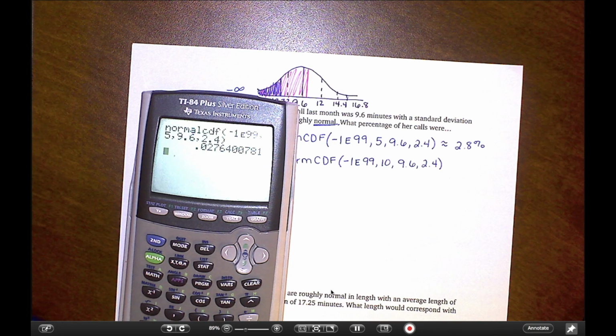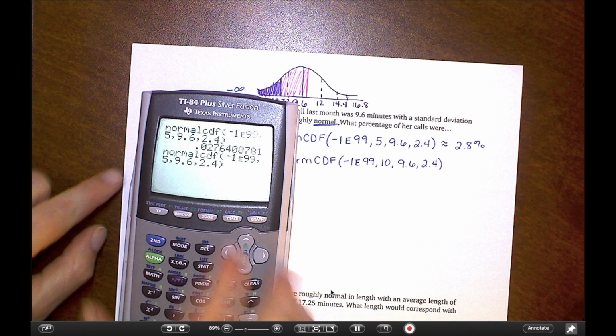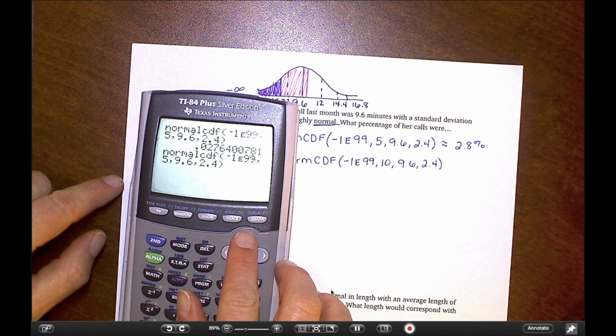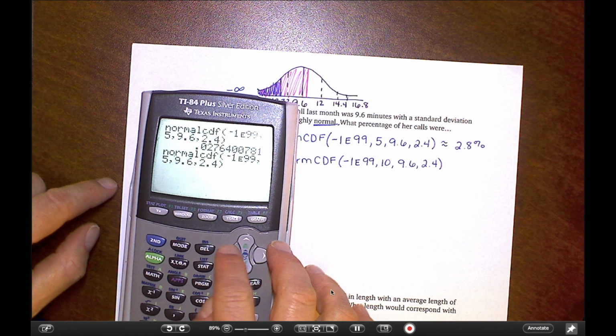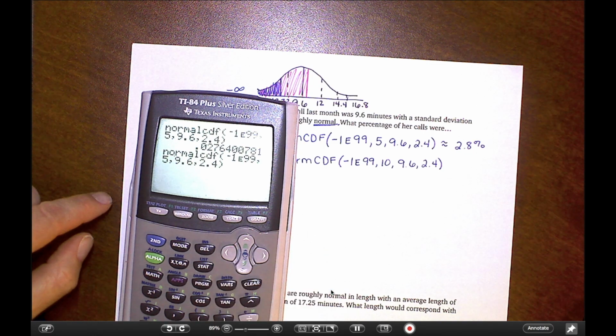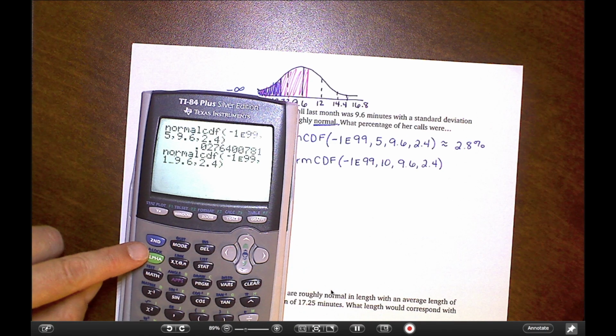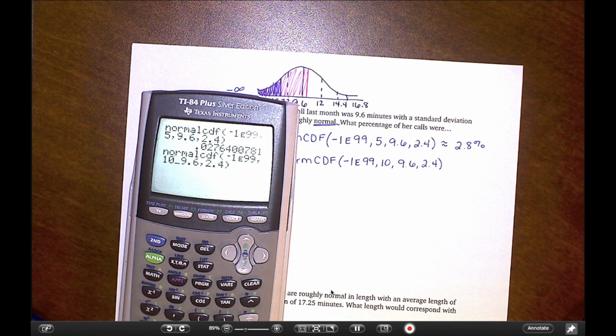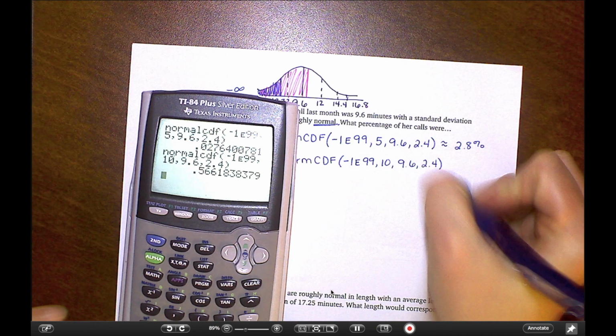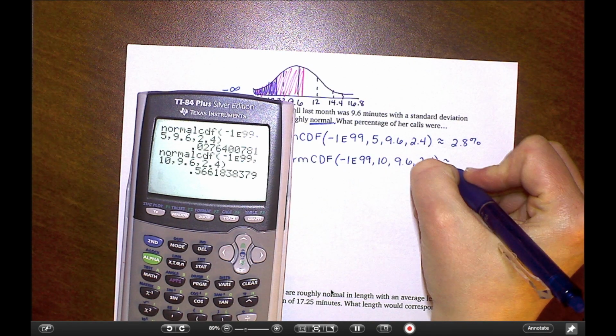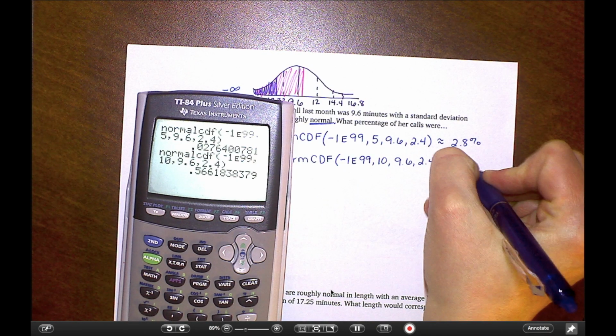So watch this. We can hit second enter and bring that whole chain back up, and then all I really have to do is change that 5 to a 10. Not sure how that's going to work on the newer calculators. I am having to use insert here to get that 0 in there. So I'm not over typing anything else. And I get 56.6%, which again makes sense to me based on my drawing.